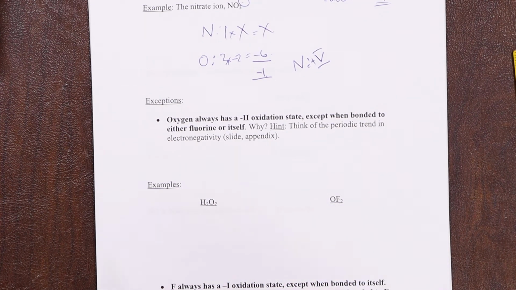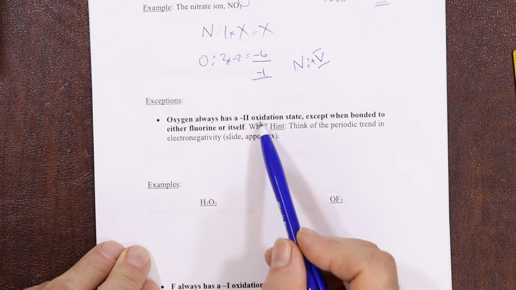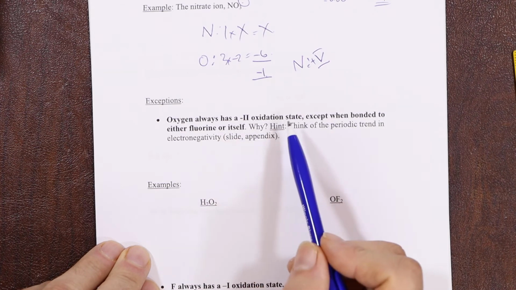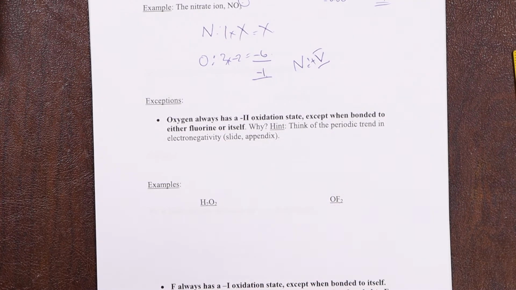So let's just answer the question. Oxygen is always a -2, except when bonded to fluorine or itself. Why? Because when it bonds to itself, no one wins that tug of war. So no one wins or loses if two oxygens are stuck together. And if it battles fluorine, fluorine always wins, because fluorine has a stronger electronegativity.